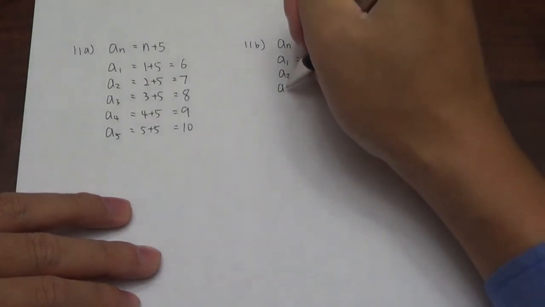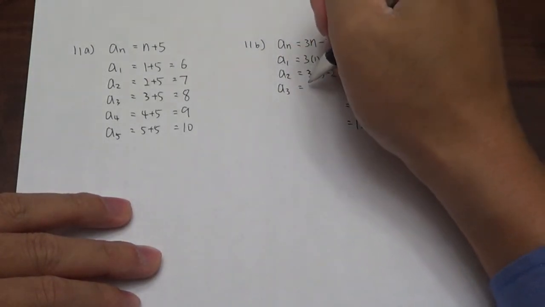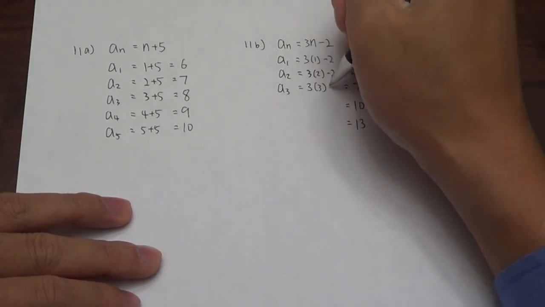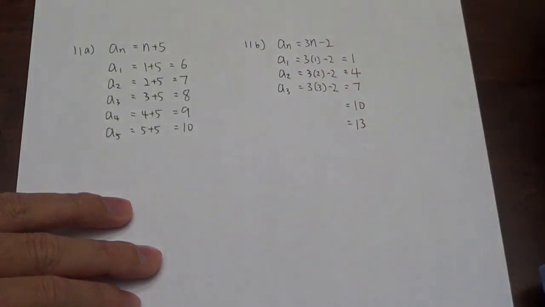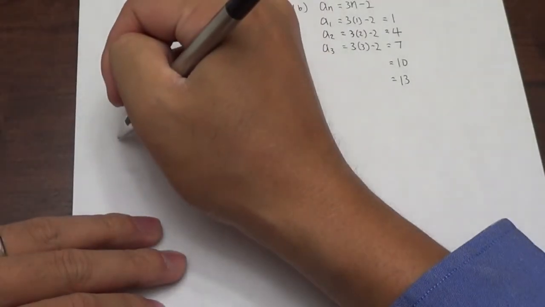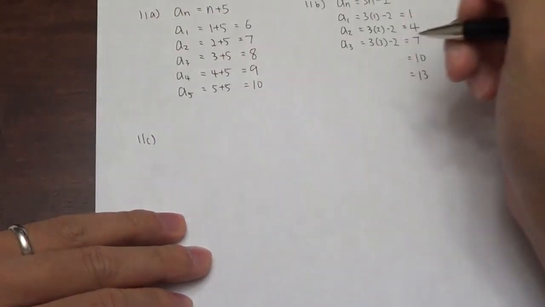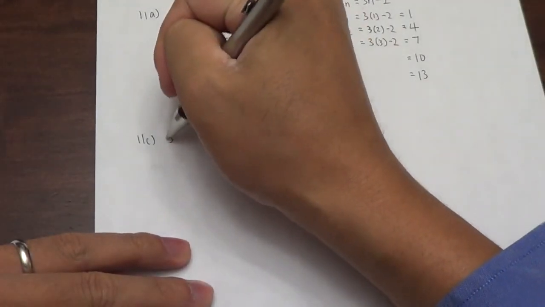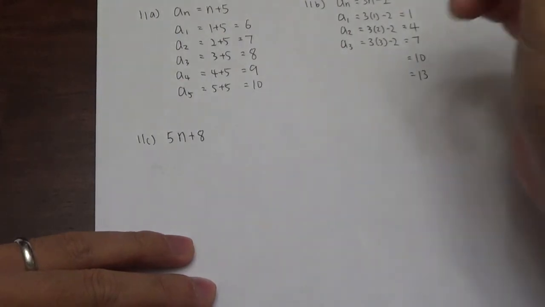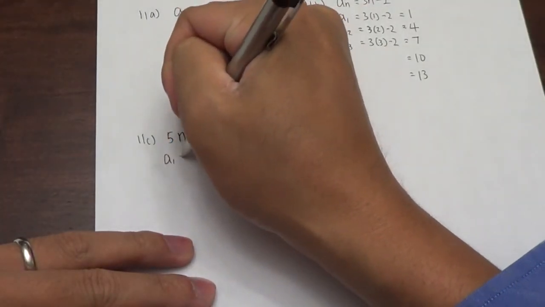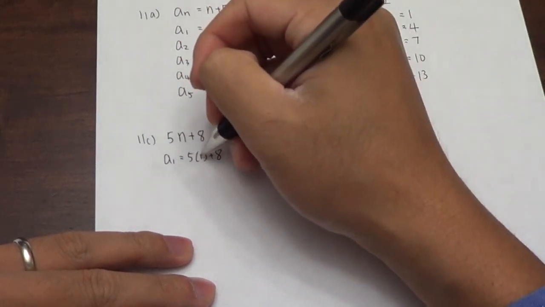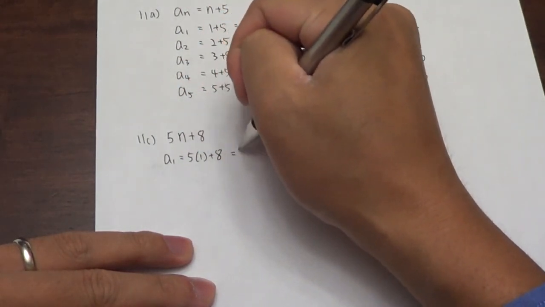All right, if you want to work it out, just to double check, 3 times 3 minus 2 will get you 7. All right, so 11C, we've got 5n plus 8. After you find the first term, 5 times 1 is 5, 5 plus 8 equals 13.